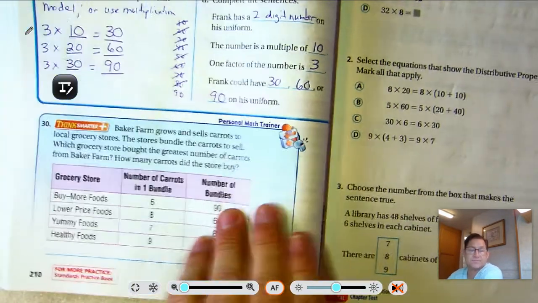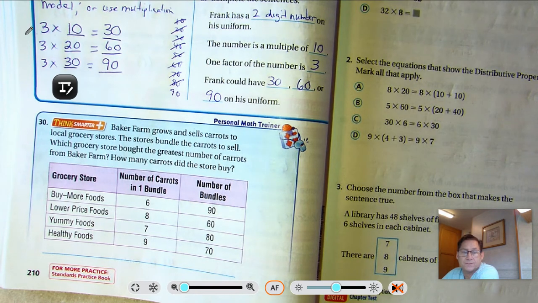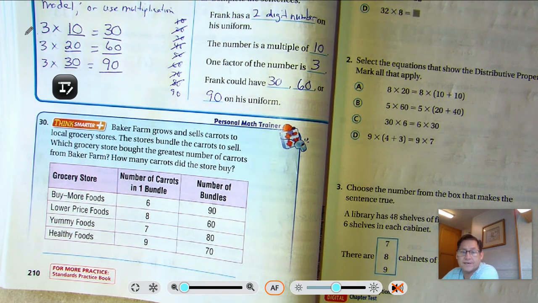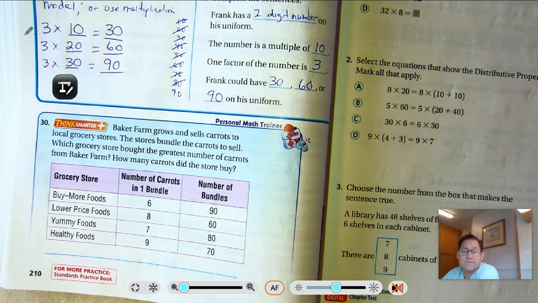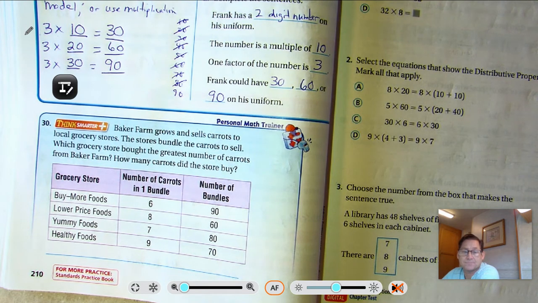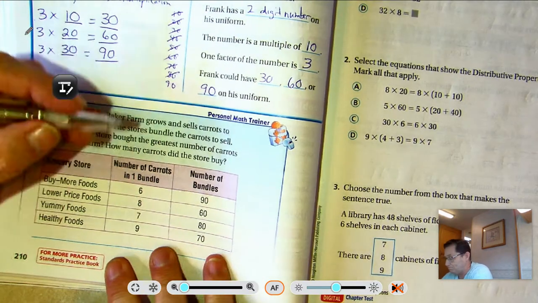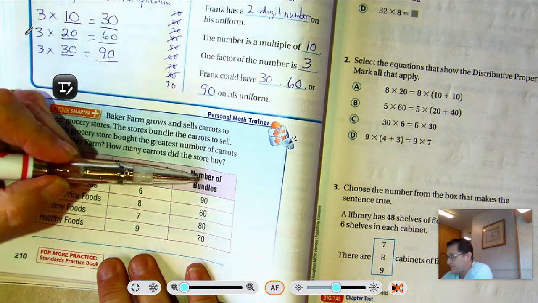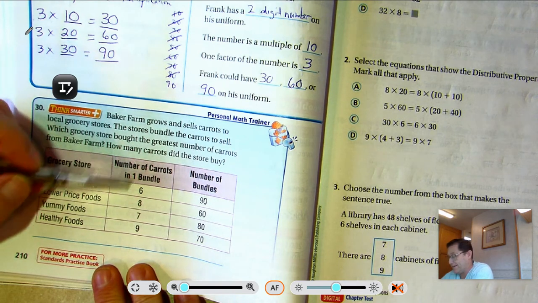And number 30. Baker Farm grows and sells carrots to local grocery stores. The stores bundle the carrots to sell. Which grocery store bought the greatest number of carrots from Baker Farm? How many carrots did the store buy? Okay, so these are the number of bundles they bought, and then the number of carrots that were in each bundle.